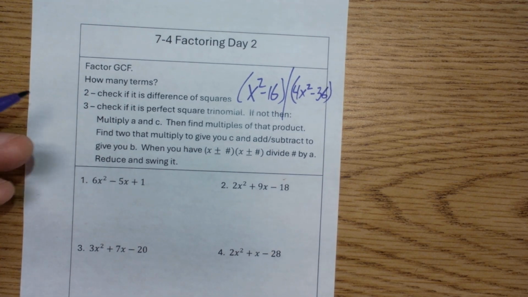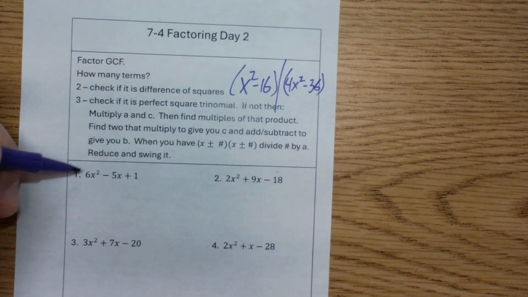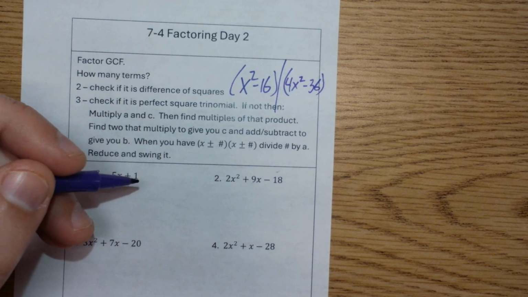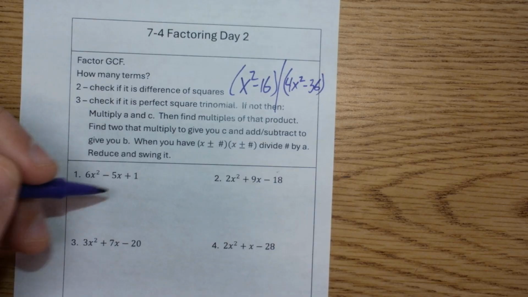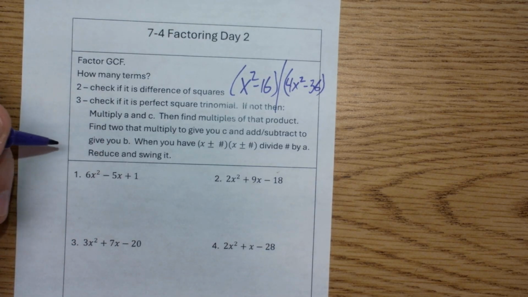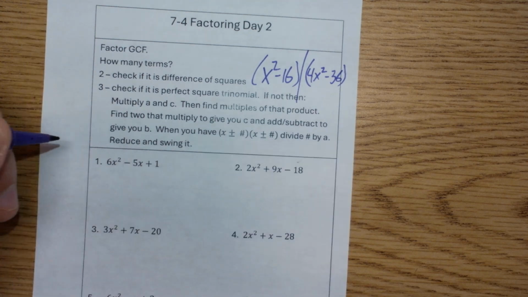So when I factor this out, I'm needing something in the front that multiplies to 6x squared, something in the back that multiplies to 1. So we should know in the back that it'll end up being a 1 and a 1. With the negative in the middle, looks like they both would be negative, but it's sort of a shortcut.